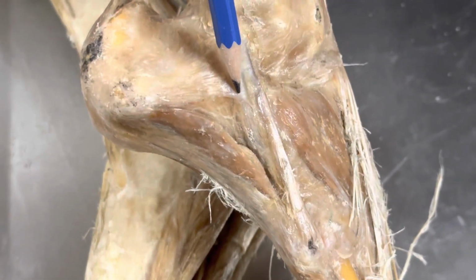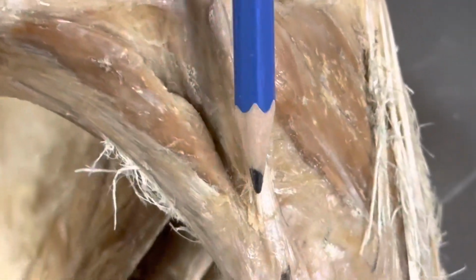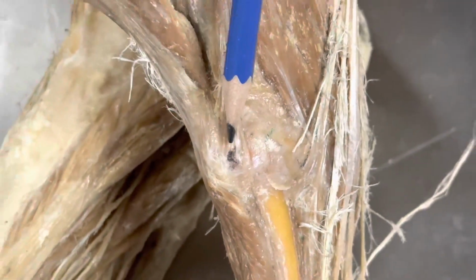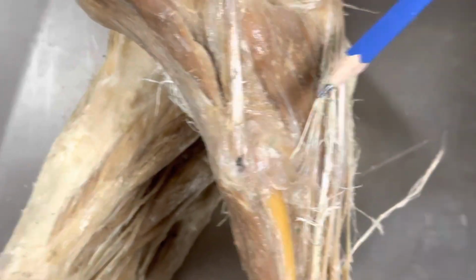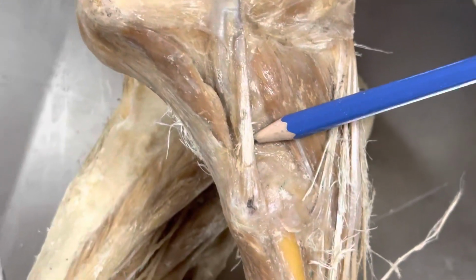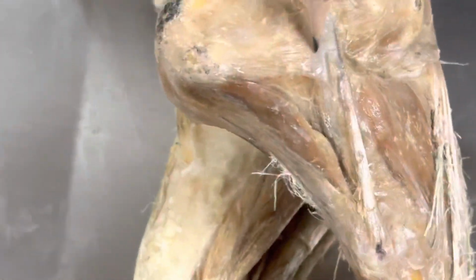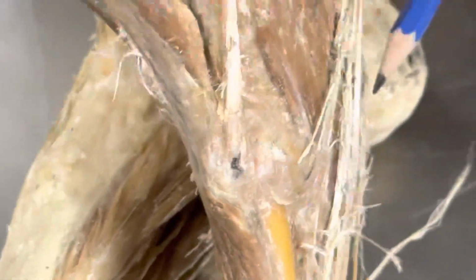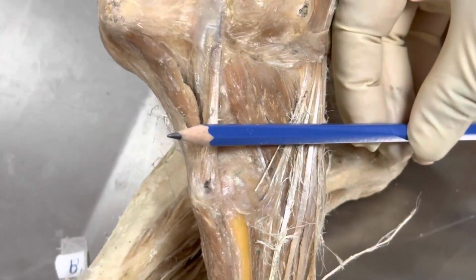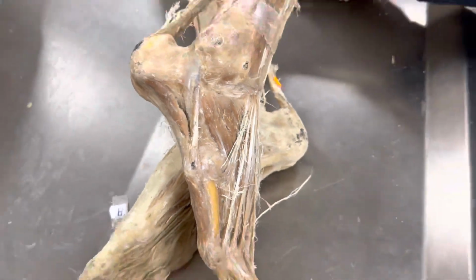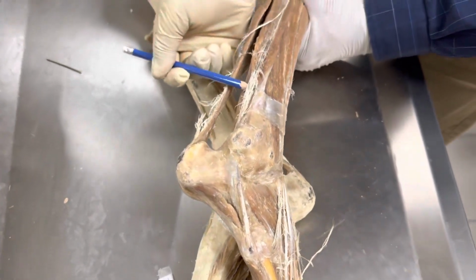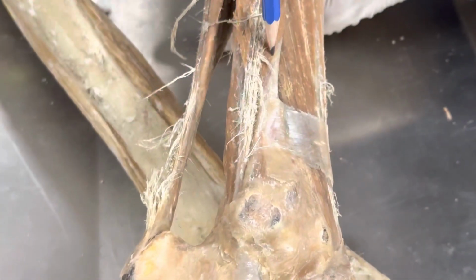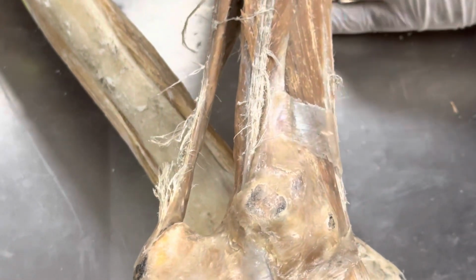The peroneus brevis is attached to the base of the fifth metatarsal here. And this is the peroneus longus, which is going deep, and then it is attached to the base of the first metatarsal. So it is passing from lateral to medial, horizontally, transversely. Again, I repeat, this is the peroneus longus, and deep to the peroneus longus is the peroneus brevis. So we have only 2 muscles in the lateral compartment.